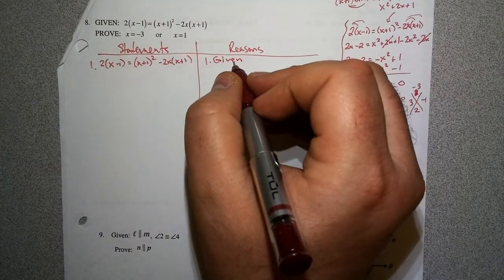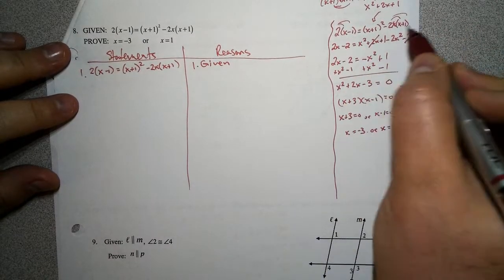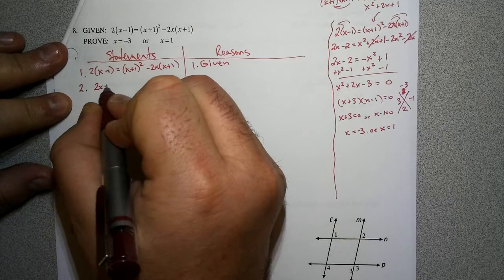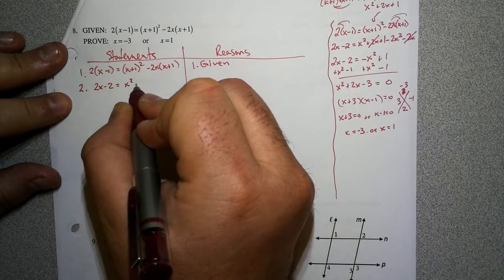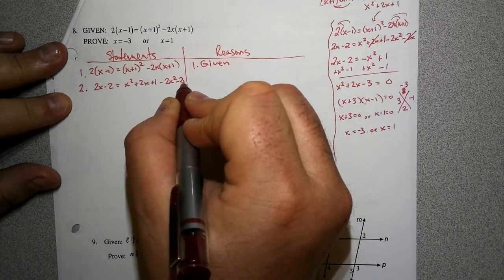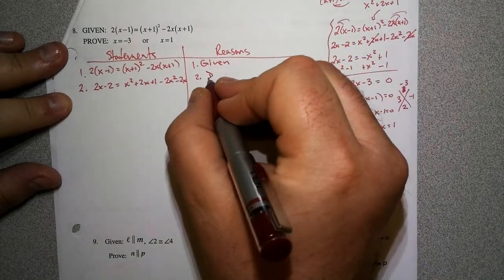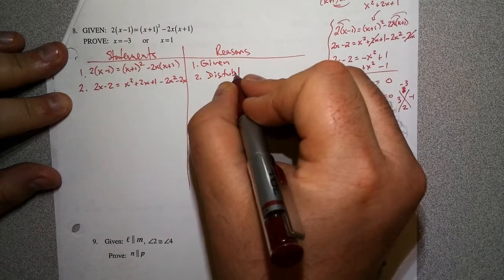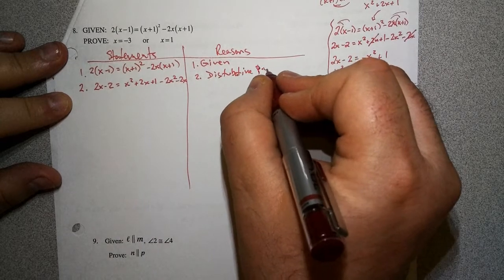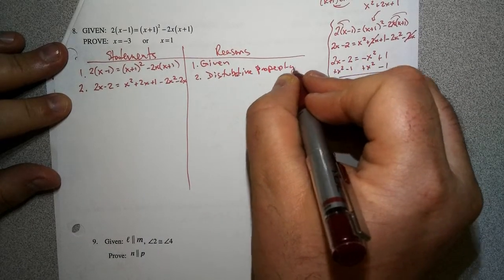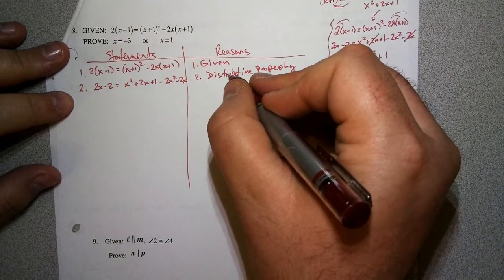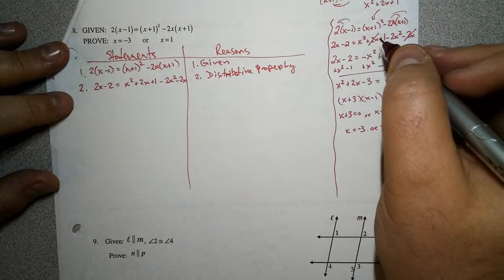Okay? Then my next line I did was after the given, I distributed and I got this. So the next line should be 2x minus 2 equals x squared plus 2x plus 1 minus 2x squared minus 2x. And that is just from distributing. So we're going to put distributive property. I definitely spelled distributive wrong. That's okay. Distrib, T-R-I-B. There we go, close enough. All right.